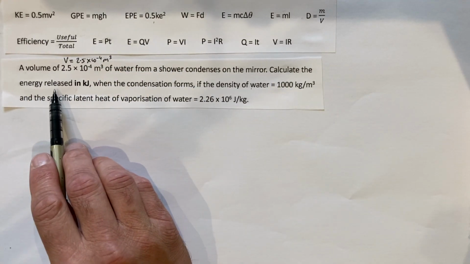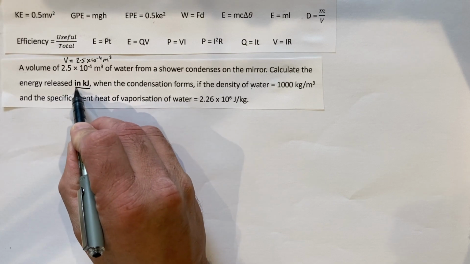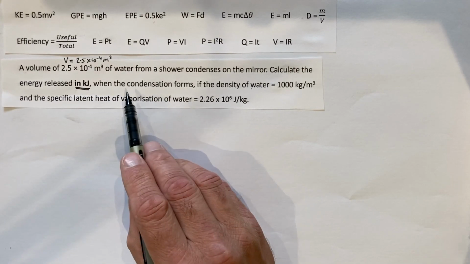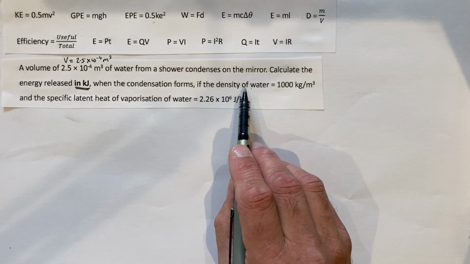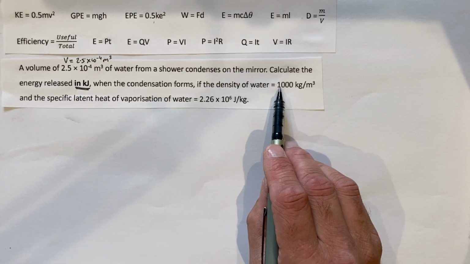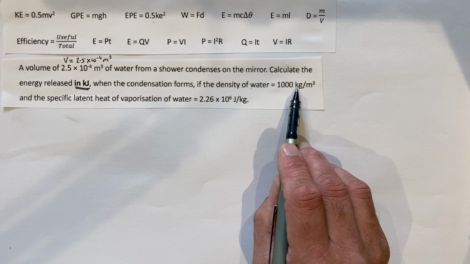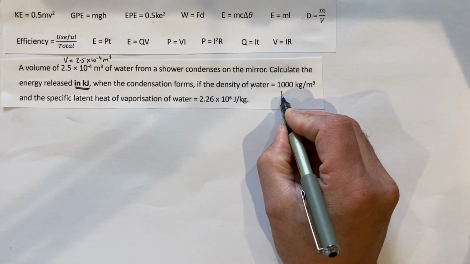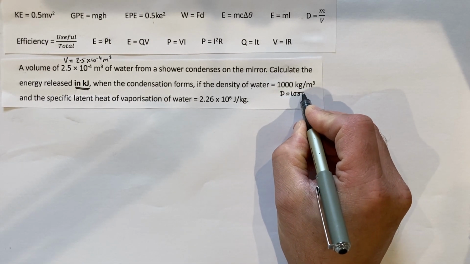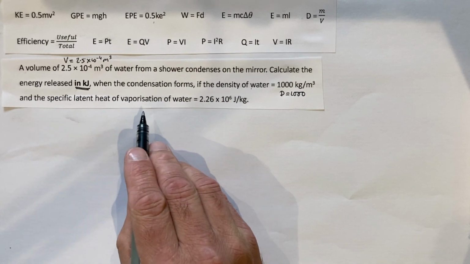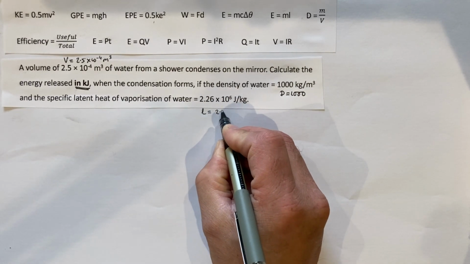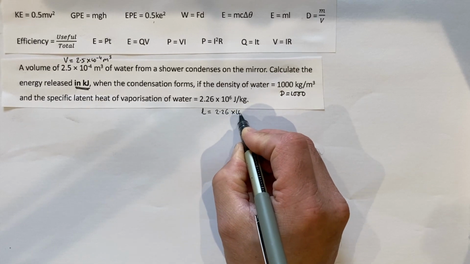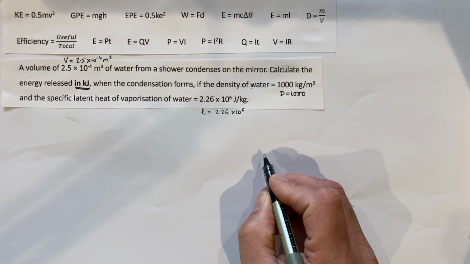Calculate the energy released in kilojoules when the condensation forms. If the density of water is 1000 kilograms per meter cubed, so density is 1000, and specific latent heat of vaporization, that's given the symbol L, is 2.26 times 10 to the 6.